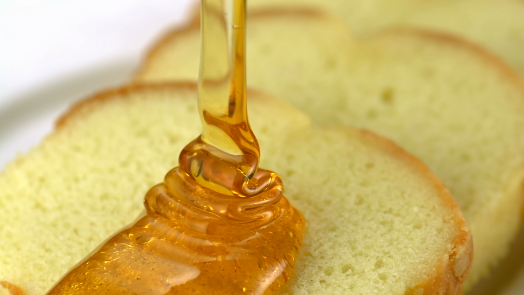Now, before those that hate sugar destroy me in the comments, I am not saying that there are not any negatives to table sugar or high fructose corn syrup.